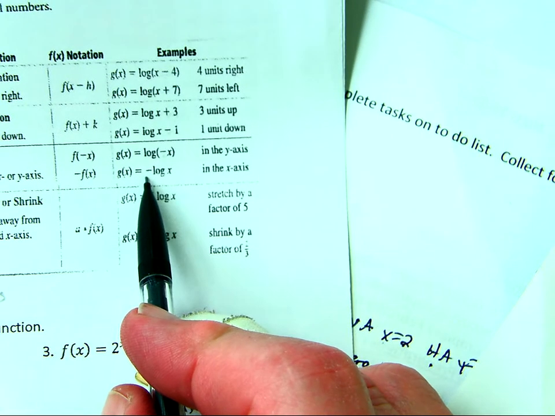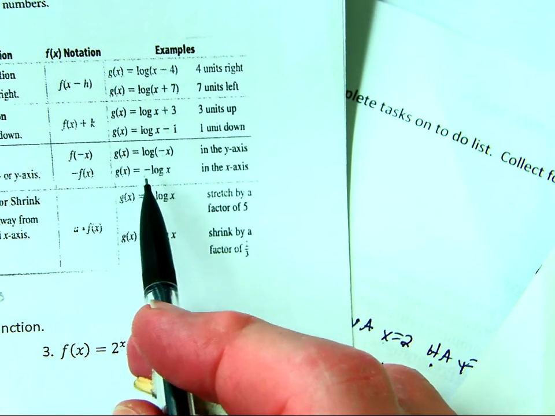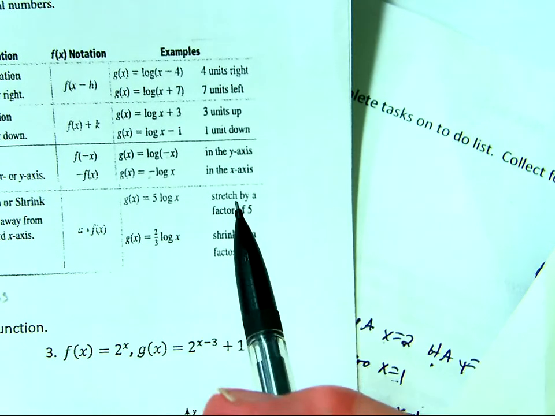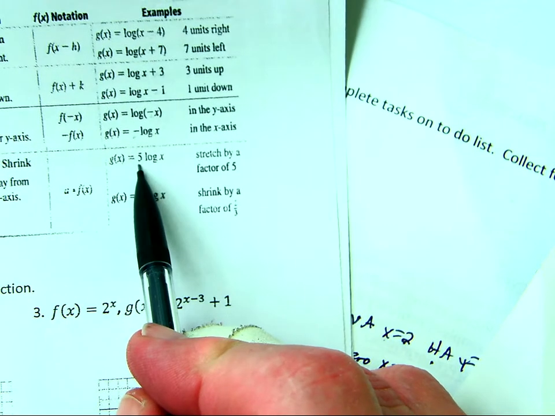It's not in with the x, so that's vertical. So that's reflected vertically, reflected across the x-axis, or sometimes the term inverted. Here, see that's multiplied by 5 out front. That means it's stretched vertically by 5. You take all the y coordinates and multiply them by 5.